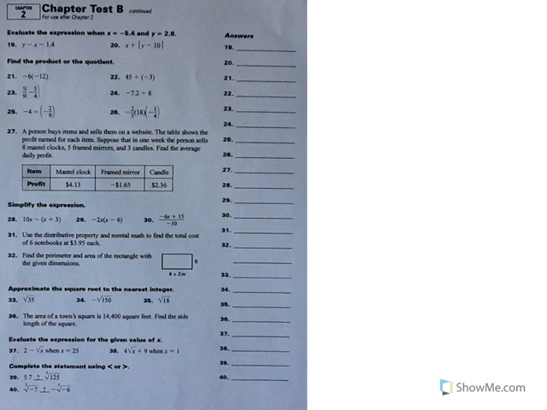Okay, so here we are with the final installment of the review of Chapter 2 and getting us prepared for taking the Chapter 2 test. And I think we left off on number 27.